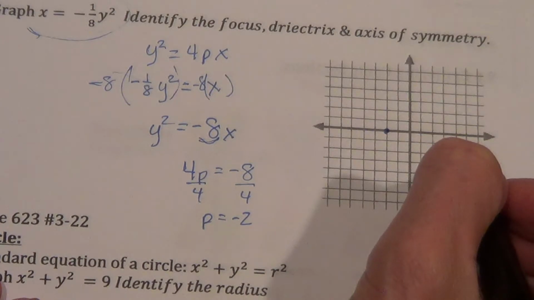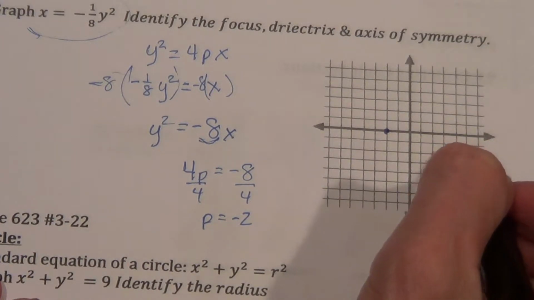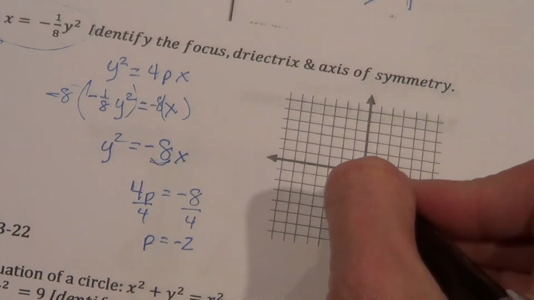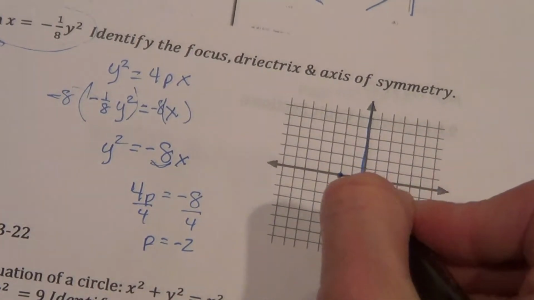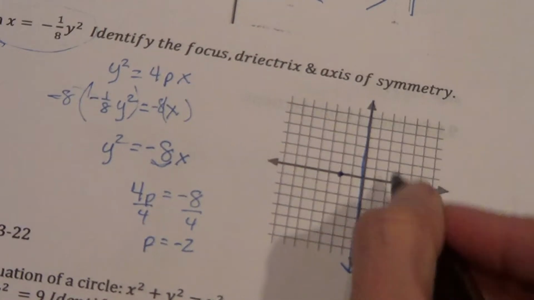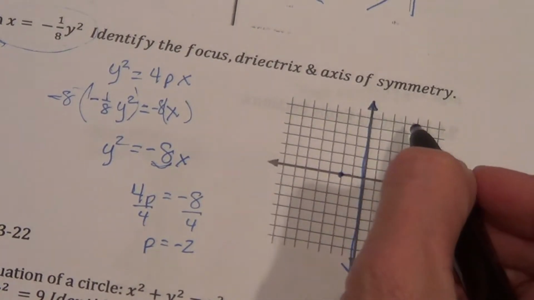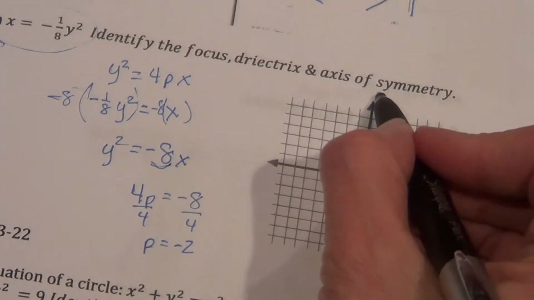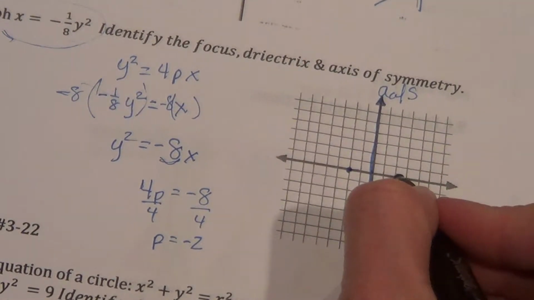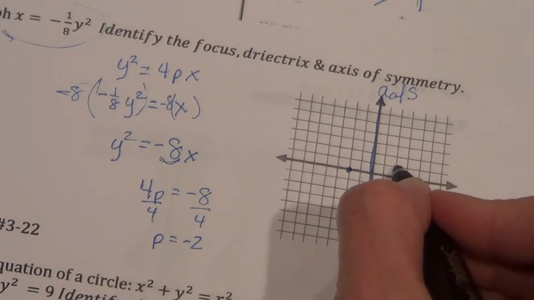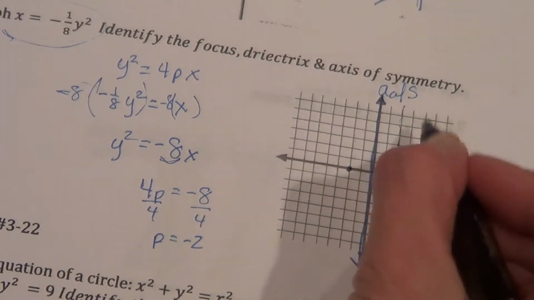Now, in addition to that, we can put in the directrix, which we know is equidistant from that axis of symmetry. We know there's no shifting going on. So that's our A of S. And we know that the directrix is 2 units the other way.